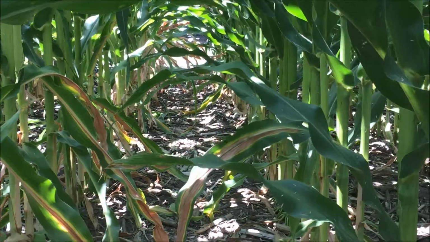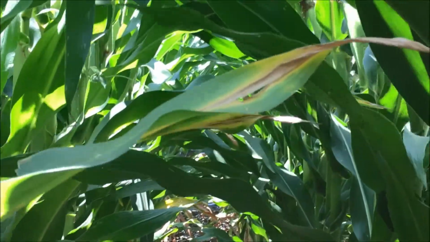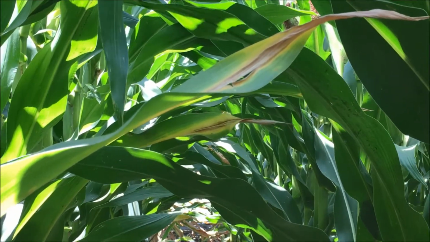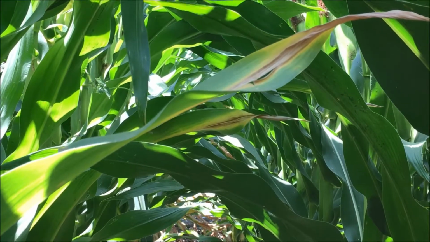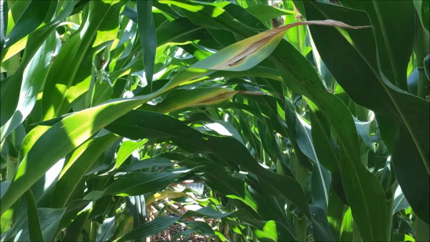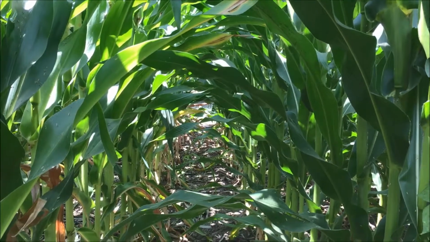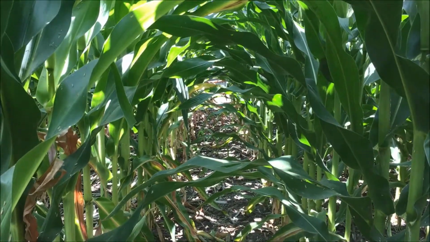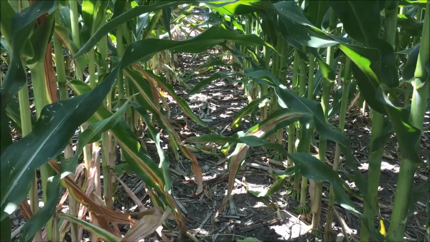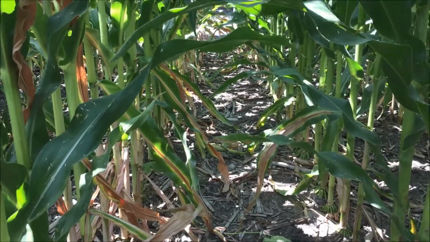As we pan up into the canopy, you will still see leaves closer to the ear leaf, not quite there yet, that show the same telltale signs of nitrogen deficiency. So this plot has suffered from nitrogen deficiency for quite a while, and obviously doesn't have enough nitrogen left to finish the season and maximize its yield potential in this particular plot. The other thing we notice is the stalk diameter here is not nearly as robust as what we are seeing in some of the other treatments.